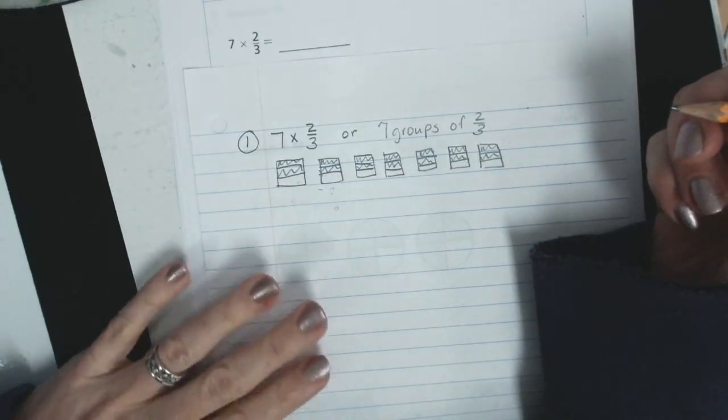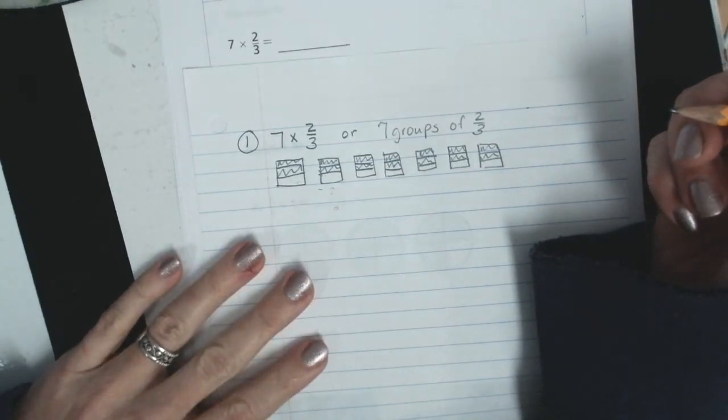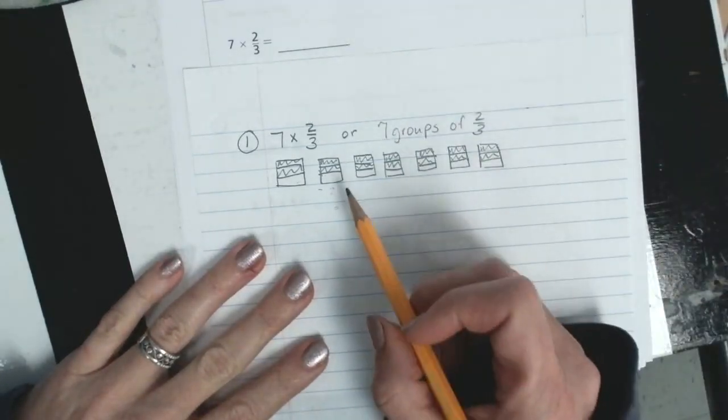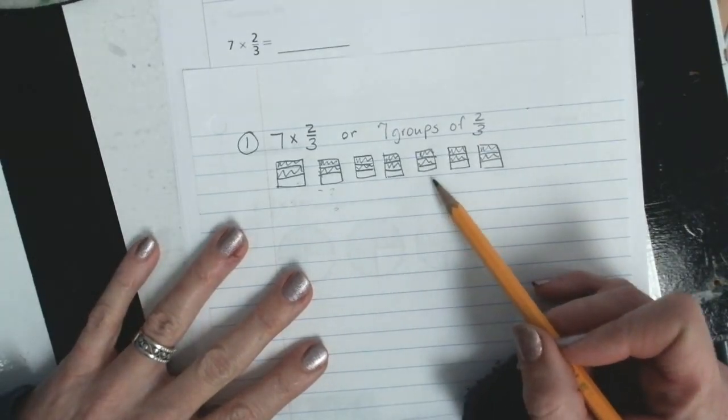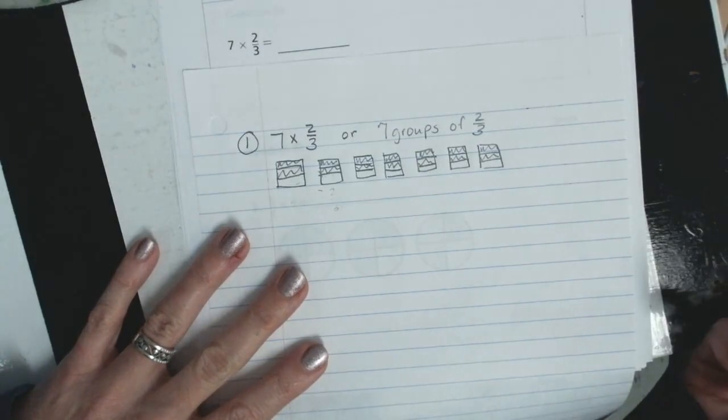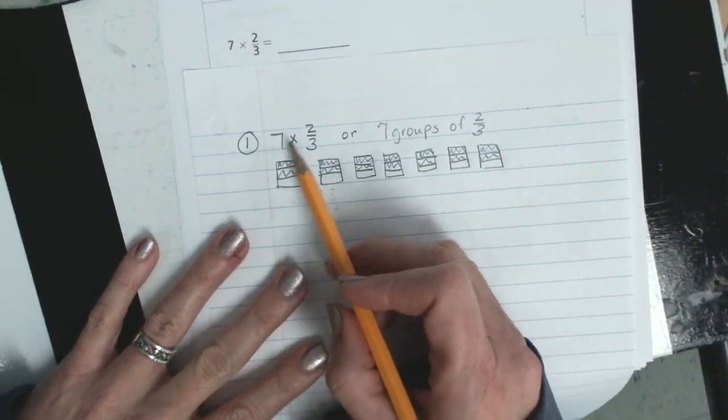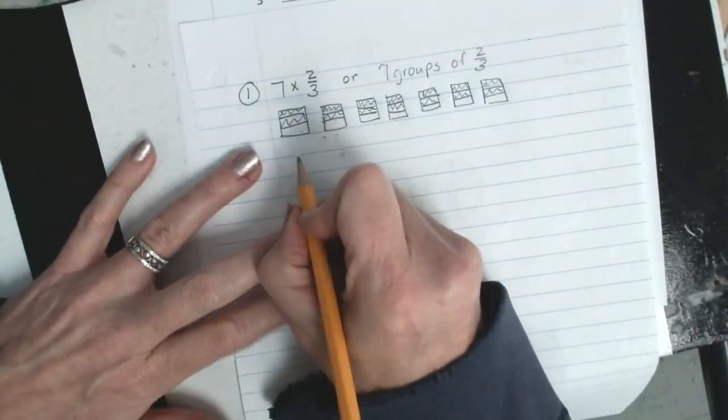So let's check this out with the algorithm. It's faster. We could add 2/3 plus 2/3 plus 2/3 plus 2/3 plus 2/3, 7 times. 7 times 2 would be 14. 14 over 3 is what we should get.